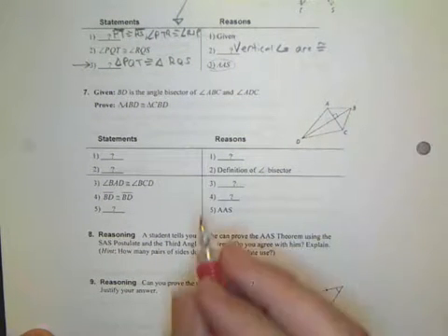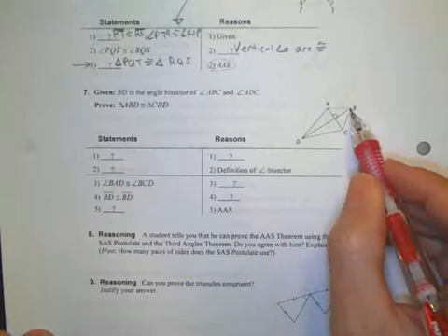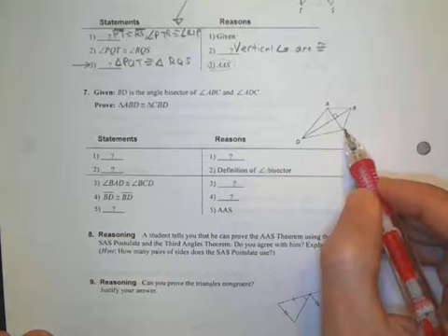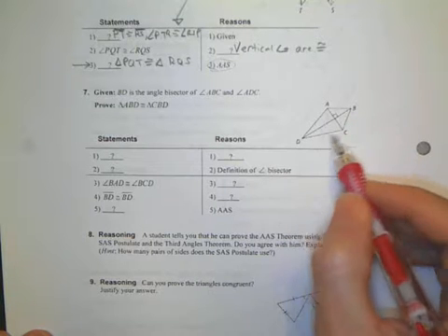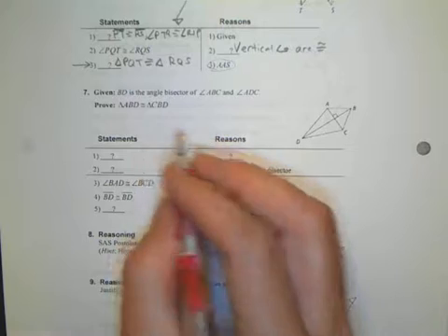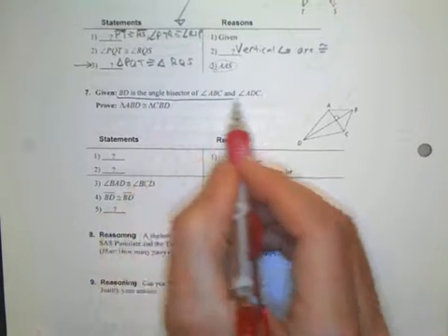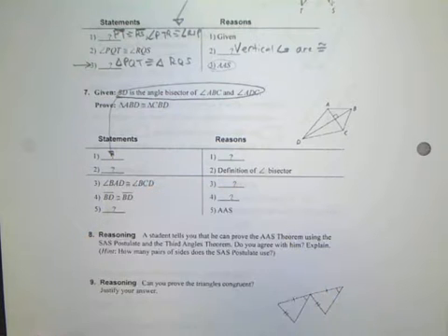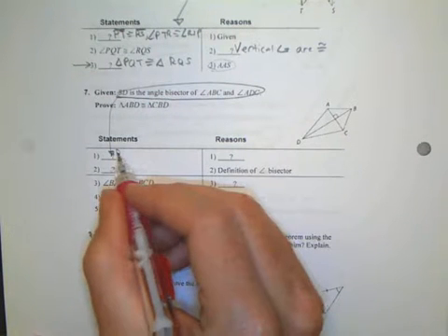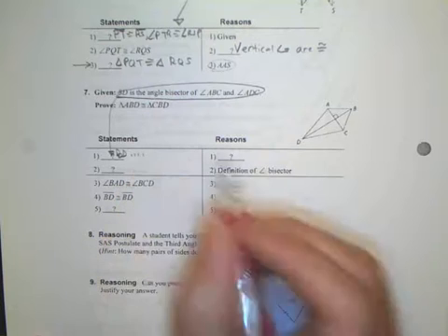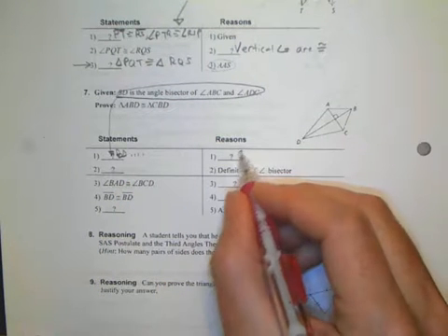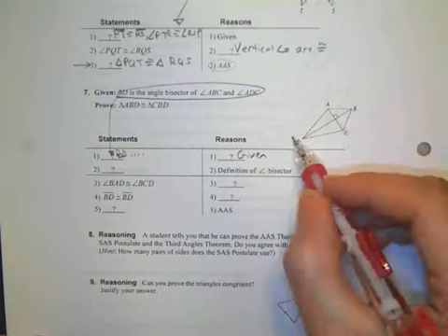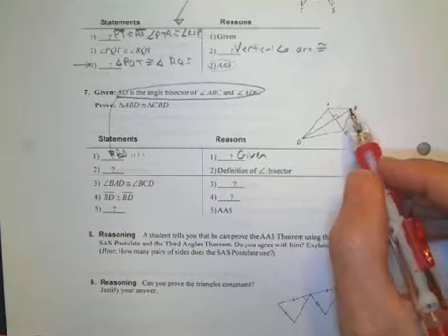In this case here, I have my given BD. This line is the angle bisector of ABC and ADC. Okay, so first thing I need to do is rewrite all of this stuff on line number 1. So BD is the bisector of that and that and that. And the reason is it's given. Okay, moving on. Because they're bisecting each other, there's a few things that I do know.